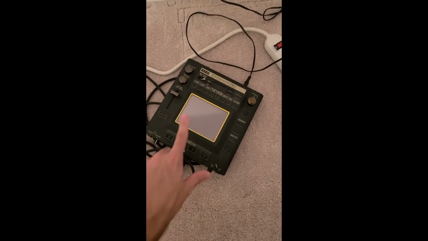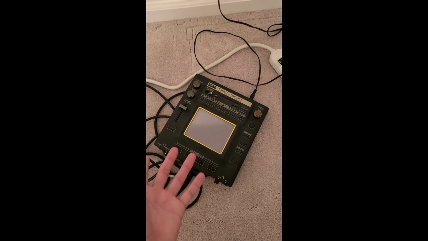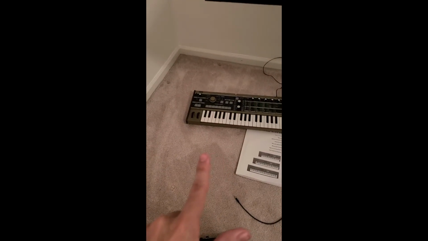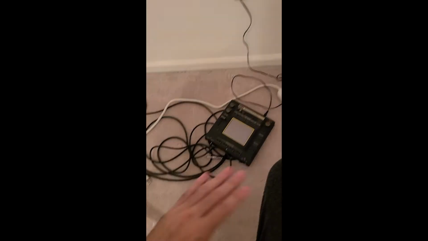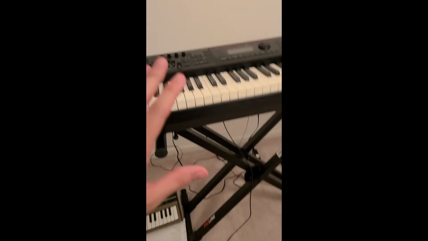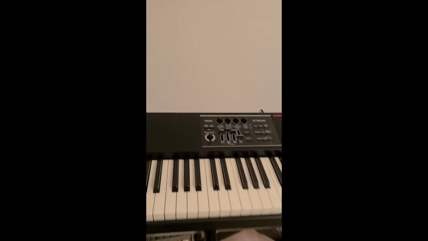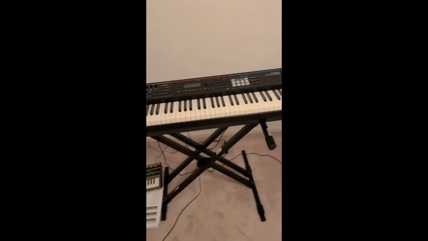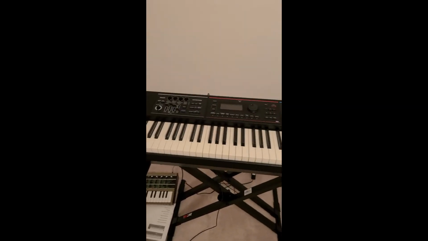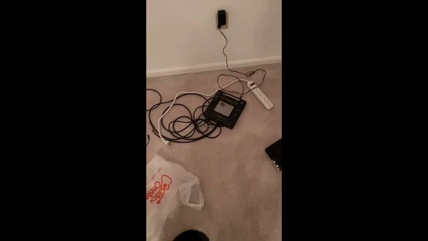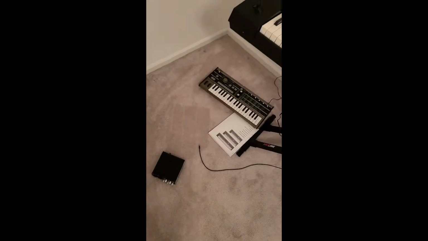I do have this Korg Kaossilator Pro. I also haven't used this for a while. Honestly, this stuff right here, that's another Korg synthesizer. And the guitar I haven't used in a while. I've just mainly been using this keyboard just because it's basically an all-in-one. So yeah, I really do have to start utilizing everything else I have in here.